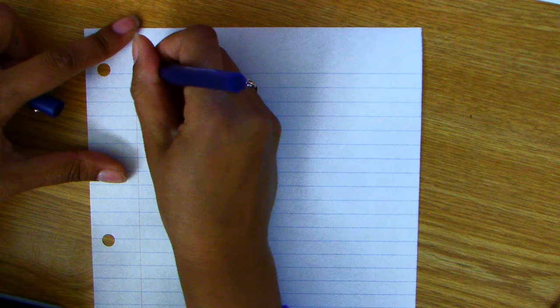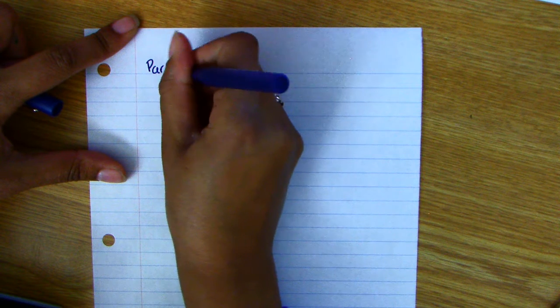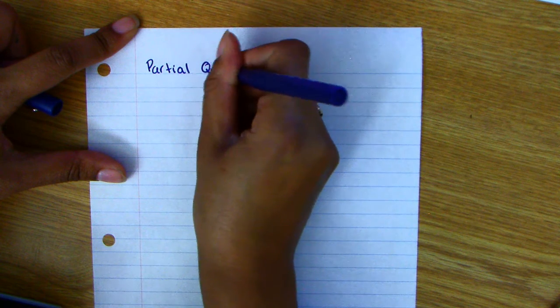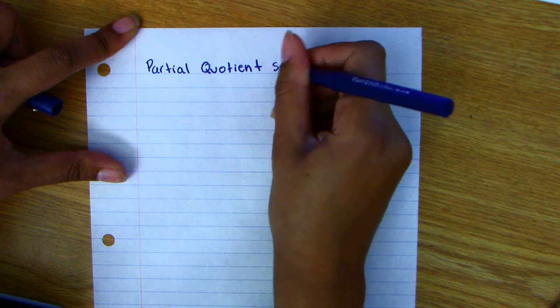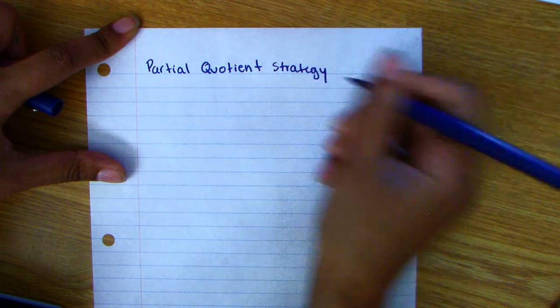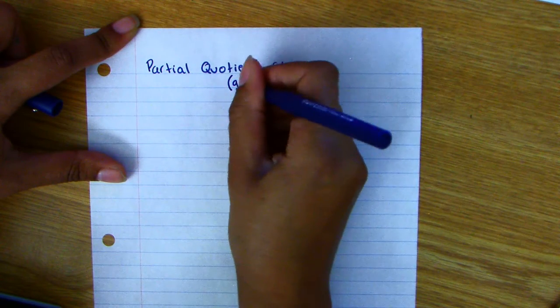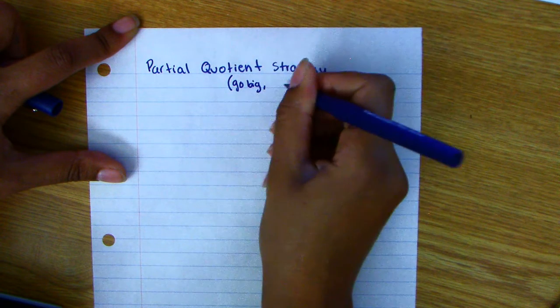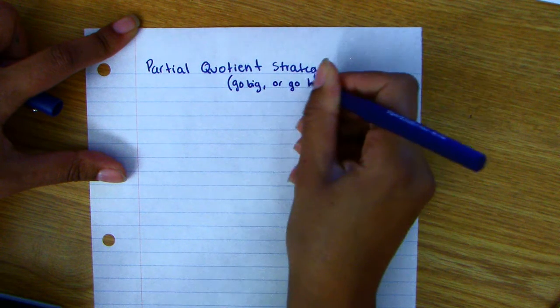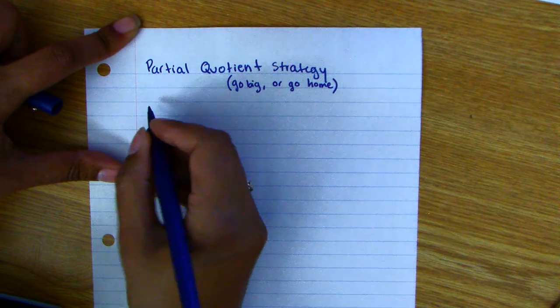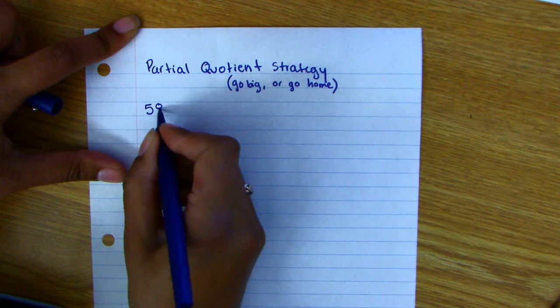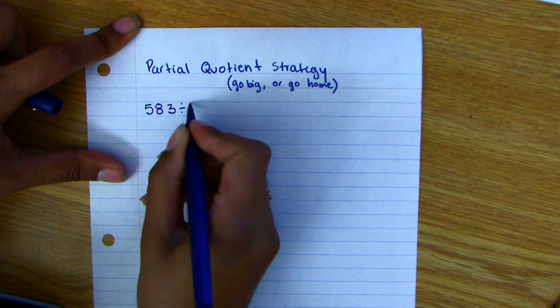Here we are going to do another example of division with partial quotients. Sometimes we have a smaller number like we did in our last video, but other times our number is a little bit larger. So I wanted to give you two examples. This one is called Go Big or Go Home. So we're going to start off with our division problem.